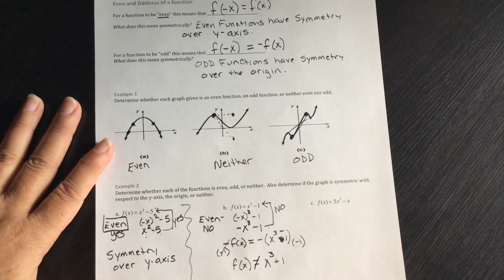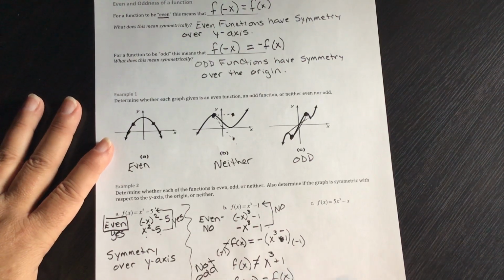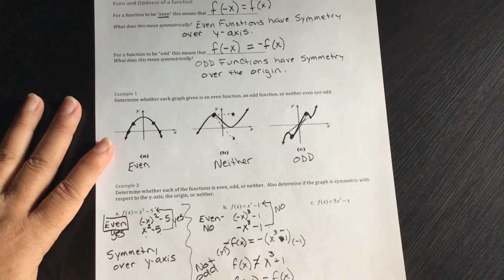And in that case, they are not equal. So negative f of x, f of negative x does not equal f of x. So this is not odd, or not reflexive about the origin. It's not odd. So this is neither.